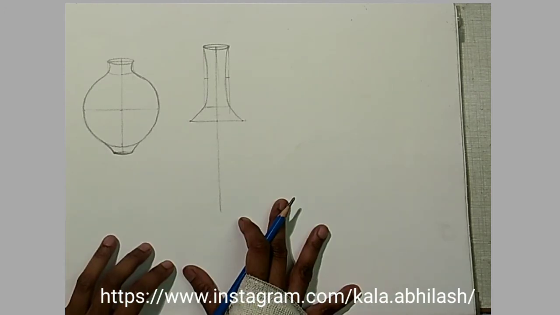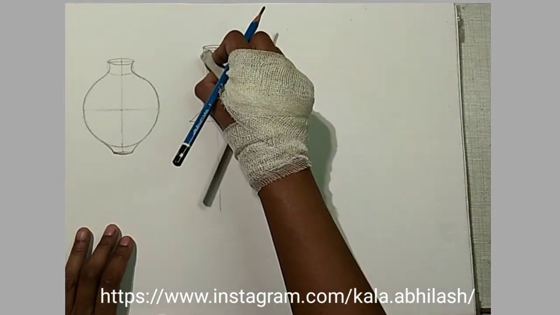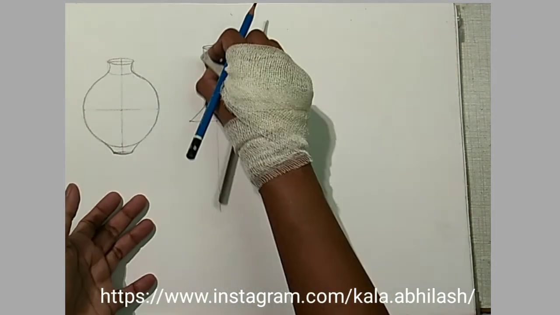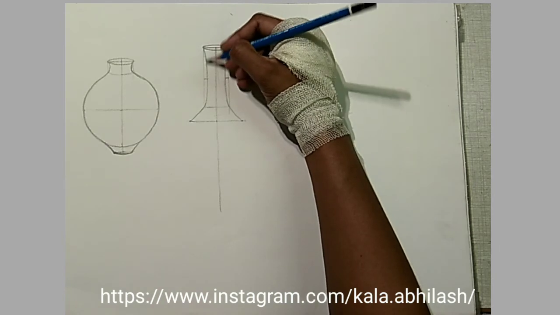A lot of people struggle a lot with this still life, and I understand that this is not an easy topic, this is a difficult topic. Achieving symmetry is not easy, but yes, with practice it will come.